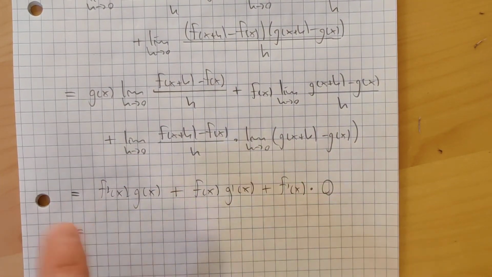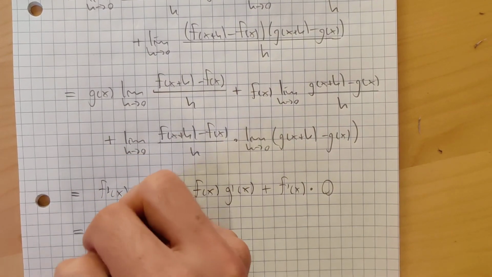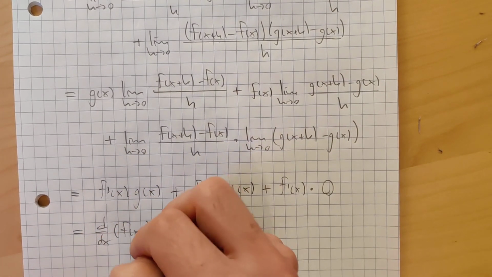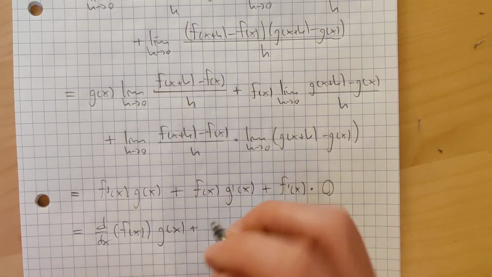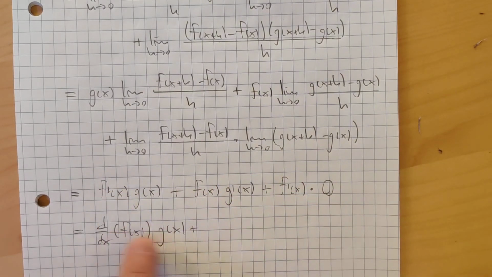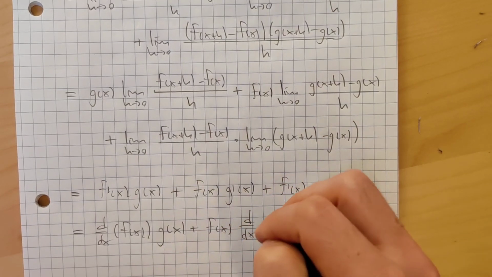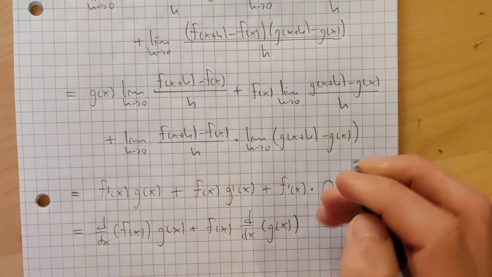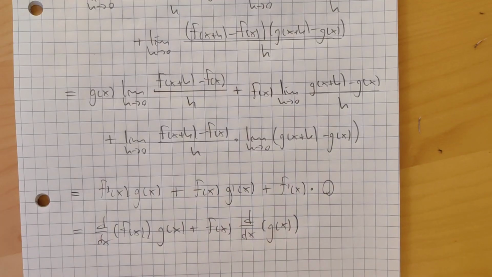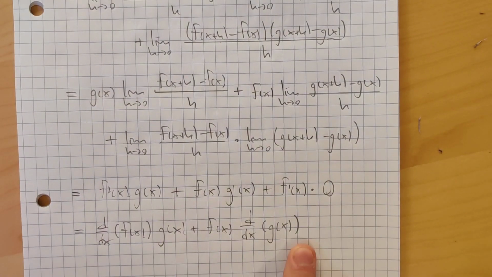This goes to 0. Writing this in a different way, I'll just write it like this so it looks like the original way I wrote it down at the beginning: the derivative of the product is f prime of x times g, plus f times the derivative of g. Great. So as long as you can take the derivative of f and you can take the derivative of g, then the derivative of their product is given by this formula right here.